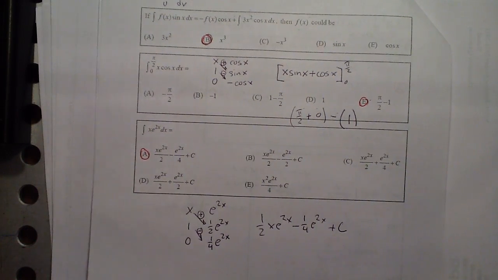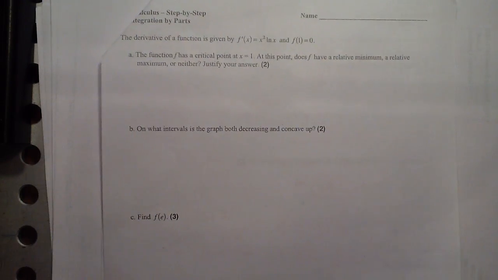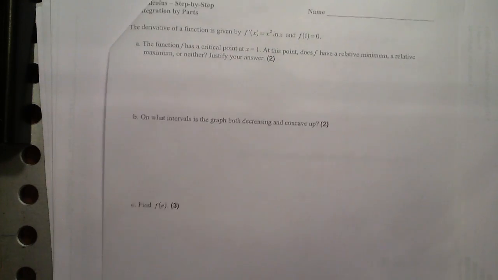And maybe we'll keep going. Maybe we'll put the step-by-step ones in here too. Let's see if we can get them in here. We'll try to go fast.